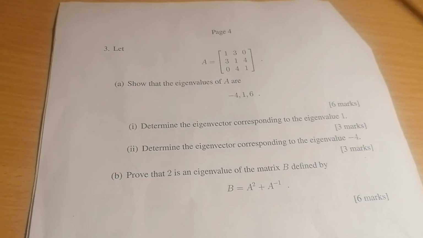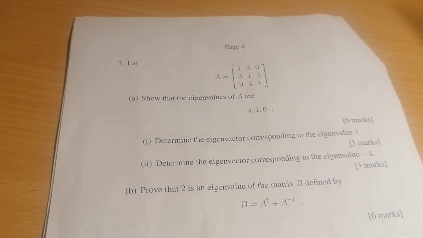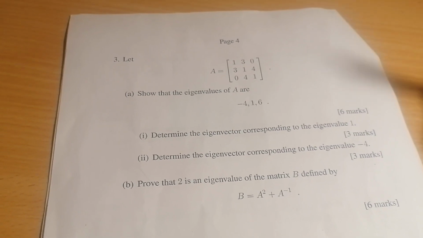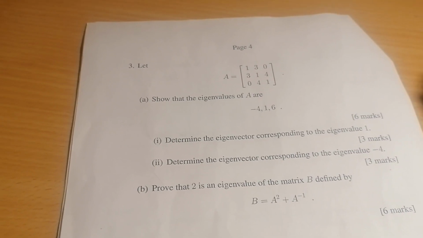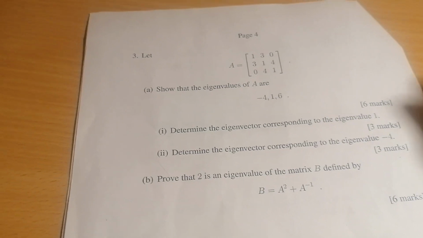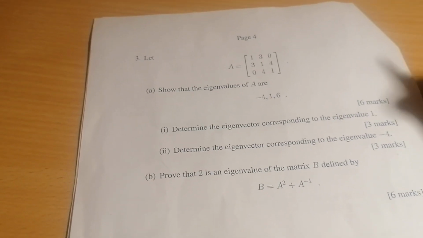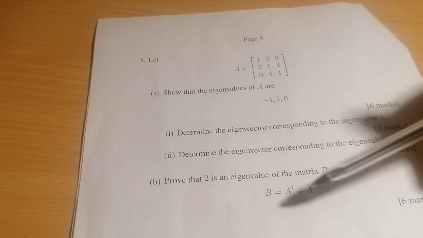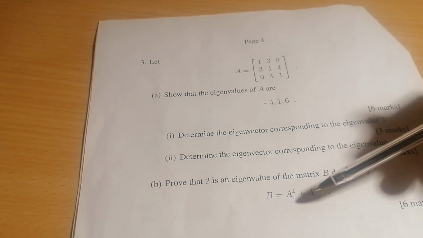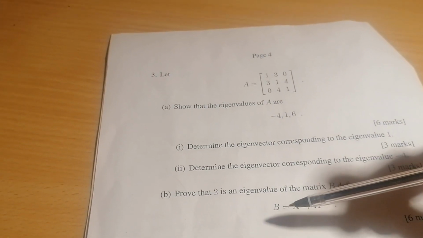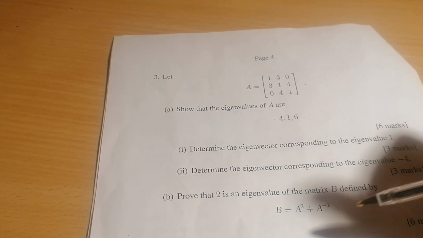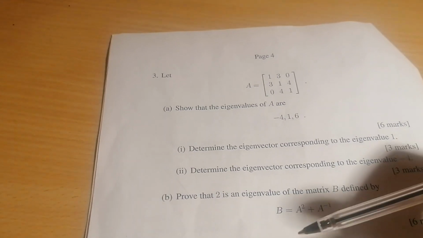I said that Cayley-Hamilton states that a matrix satisfies its own characteristic equation. And I subtracted B from both sides to get A squared plus A minus 1 minus B equals 0. Then for A I subbed in lambda A, and for B I subbed in lambda B into this equation.